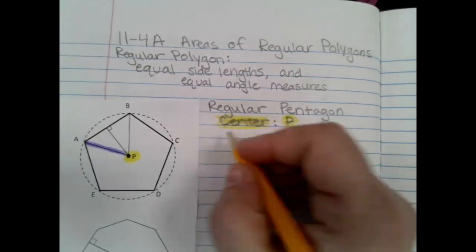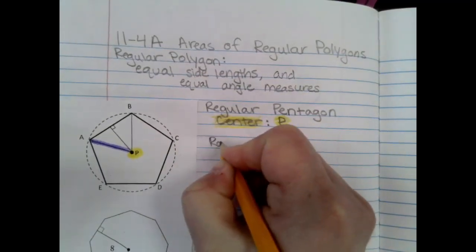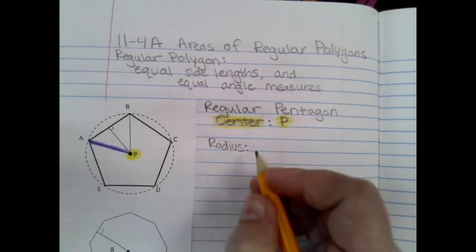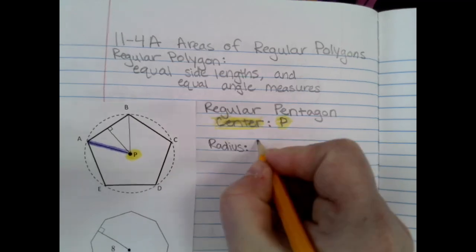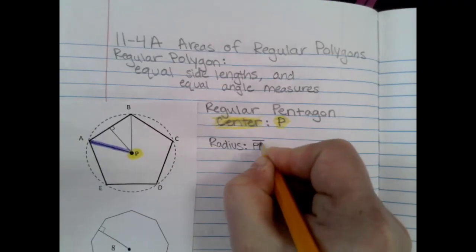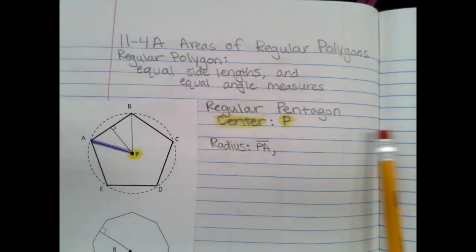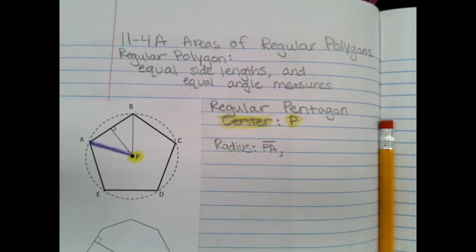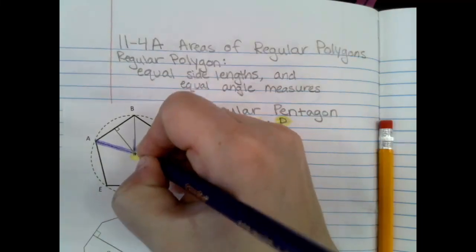Yeah, a radius. So here we have a radius, and the radius would be P to A. Or where else do we have a radius? P to B.